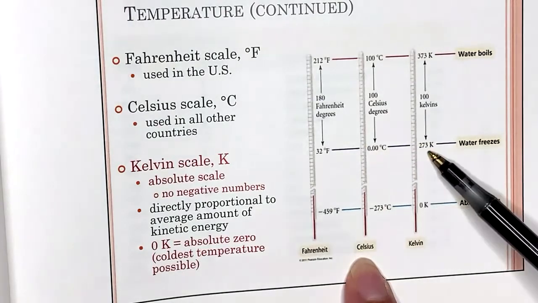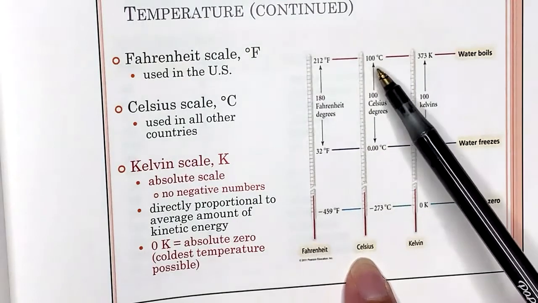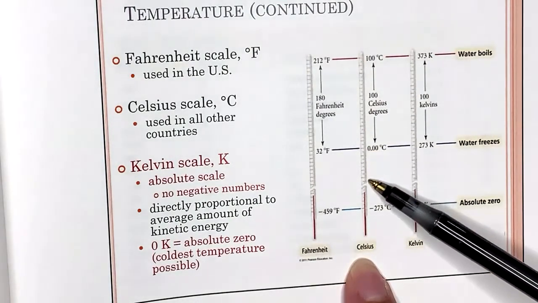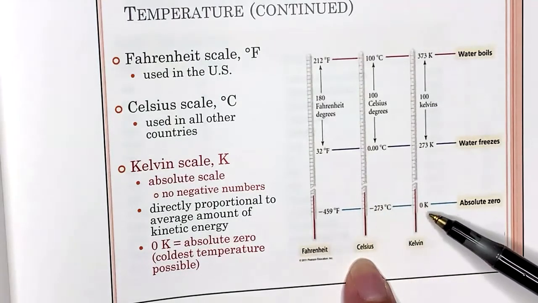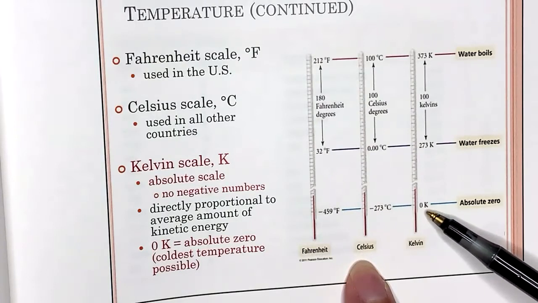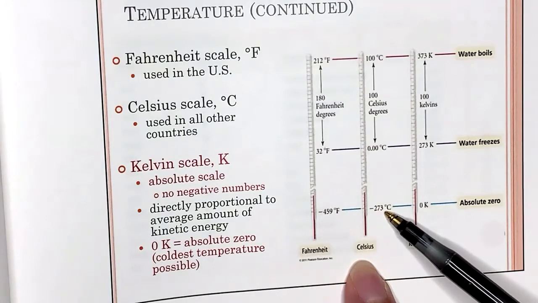If this is 0, that's 273. If this is 1, that's 274. If this is 100, that's 373. When you go all the way down to -273 Celsius or 0 Kelvin, 0 Kelvin is called absolute zero. On Kelvin, there's no negative scale. We go down to 0 and that's it. So the coldest you can get is -273 Celsius.